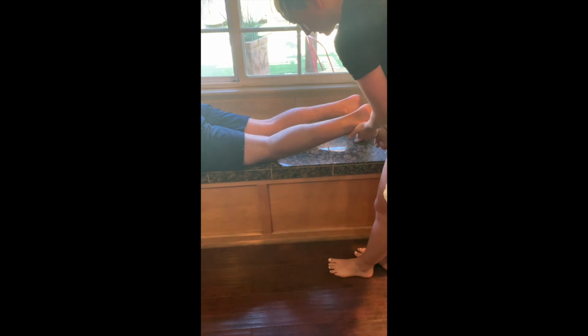And then hallux valgus, a deformity in their big toe, you can do range of motion in the big toe to see if they have any pain.